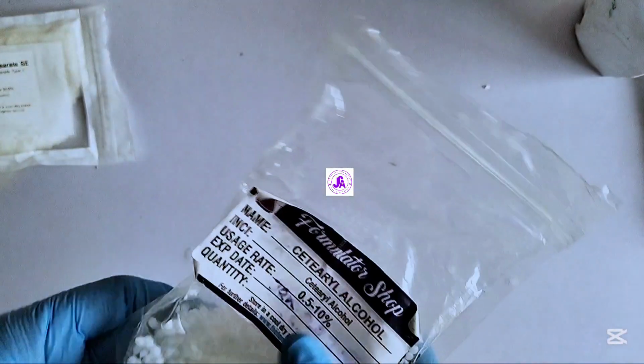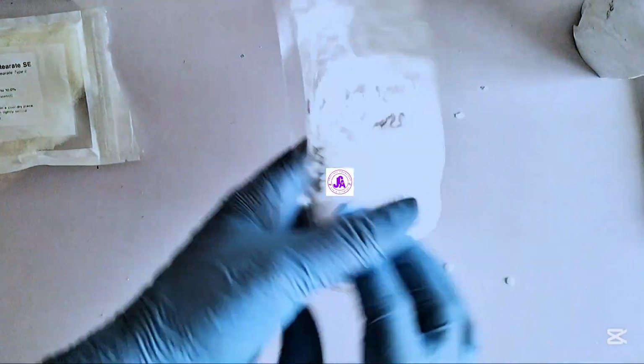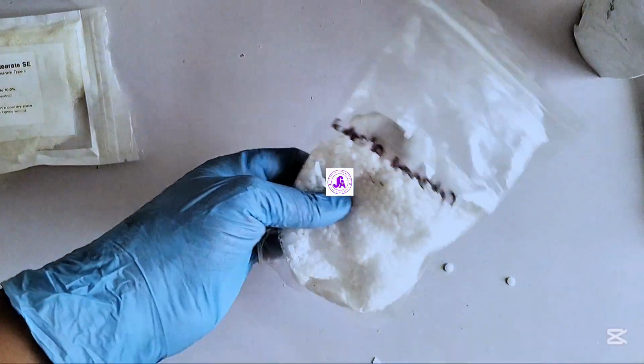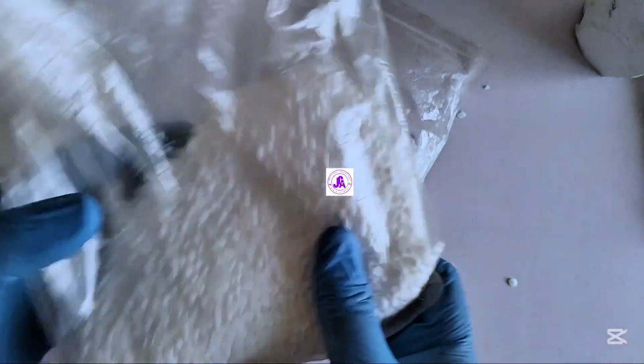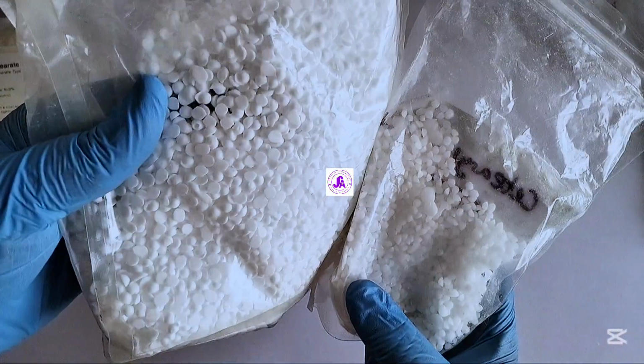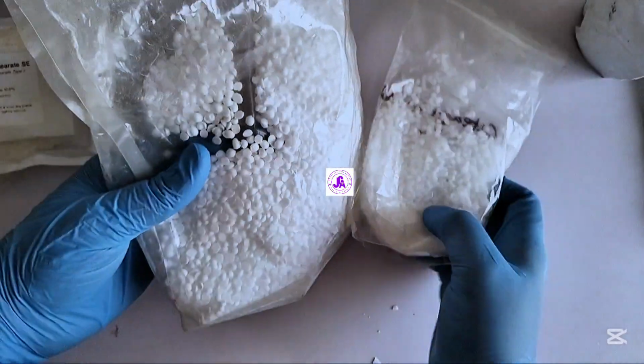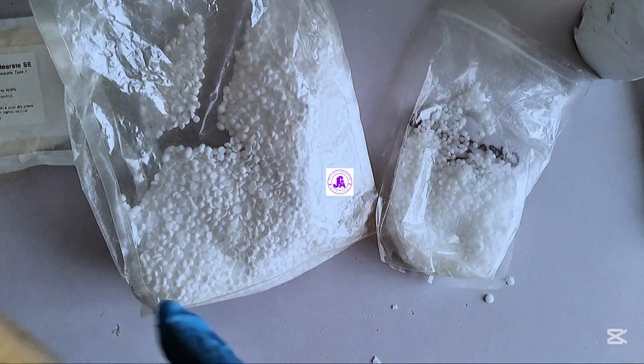You can have Cetearyl Alcohol. This is what it looks like, very tiny. Then you can have Cetyl Alcohol. Can you see? This is whiter than this. Then you can have stearic acid.